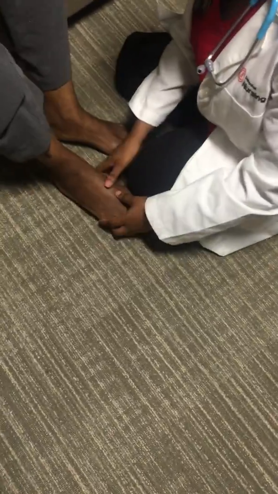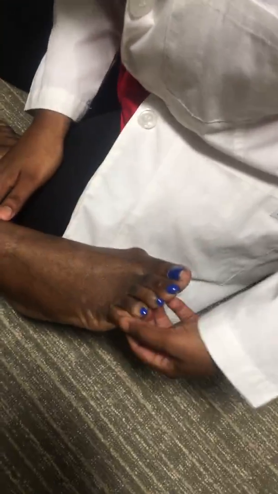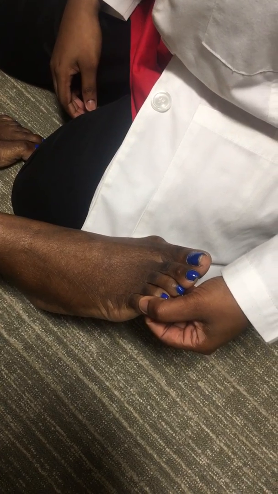And while I'm down here, I'm going to check for the capillary refill, even though her toes are painted. Her fingers too. Yeah, her fingers and toes are painted, but I'm going to check both of those. If her toes weren't painted, her capillary refill should be less than 3 seconds each.